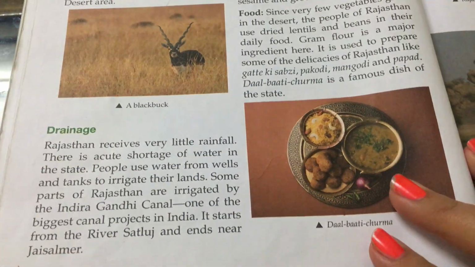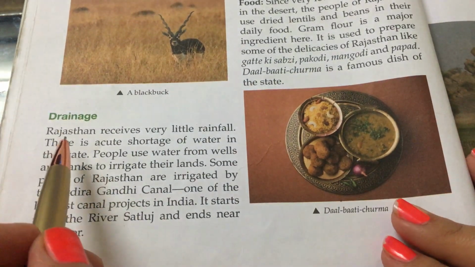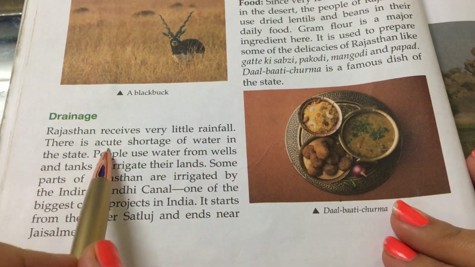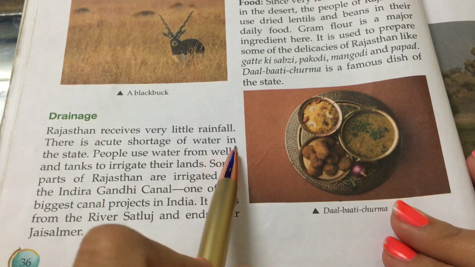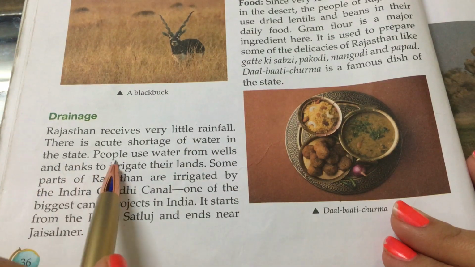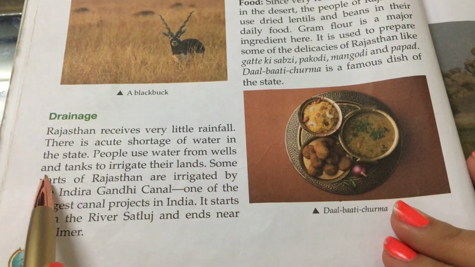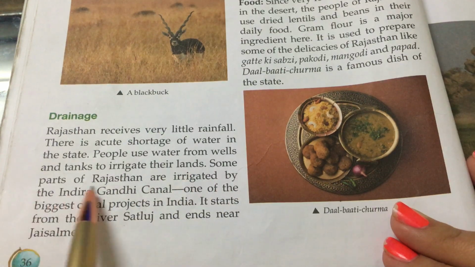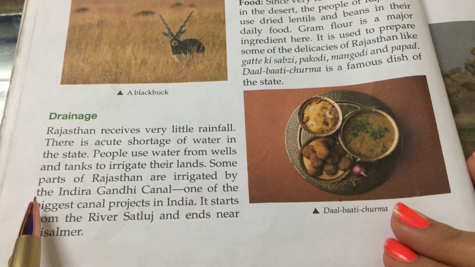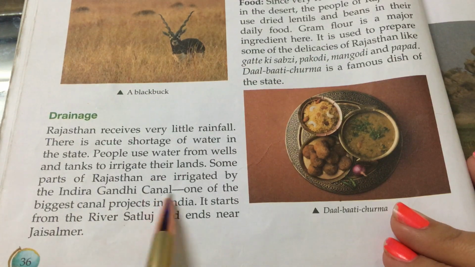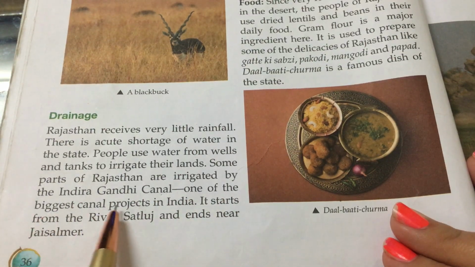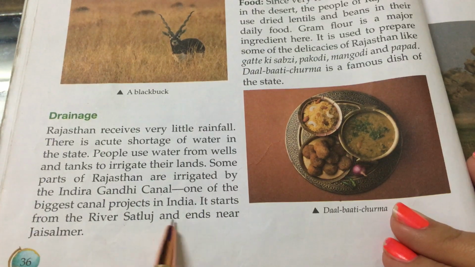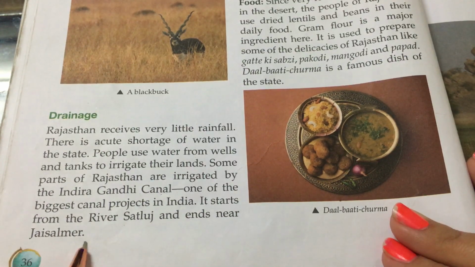Now, about the drainage system. Rajasthan receives very little rainfall. There is acute shortage of water in the state. People use water from wells and tanks to irrigate their lands. Some parts of Rajasthan are irrigated by the Indira Gandhi Canal, one of the biggest canal projects in India. It starts from the river Satluj and ends near Jaisalmer.